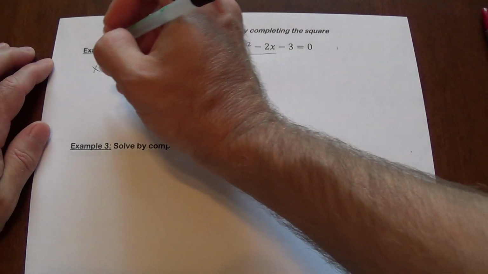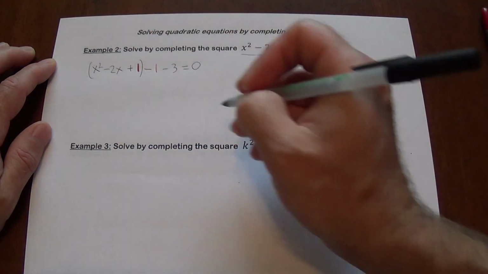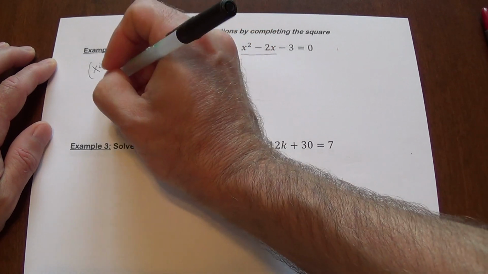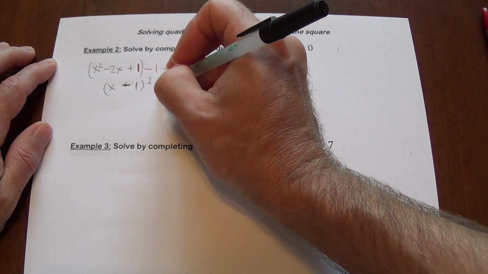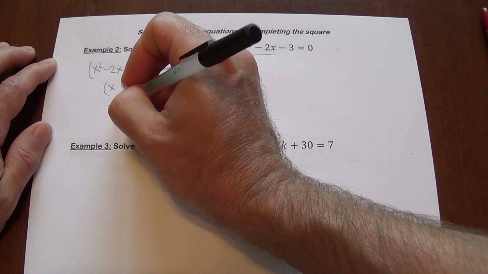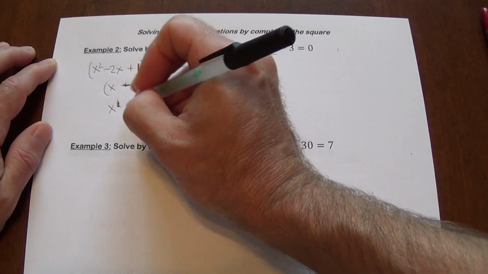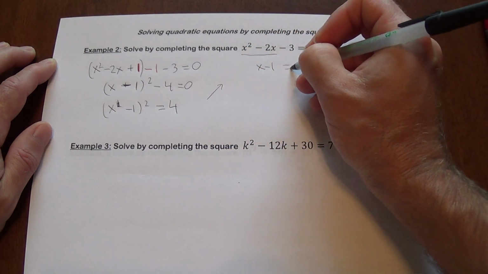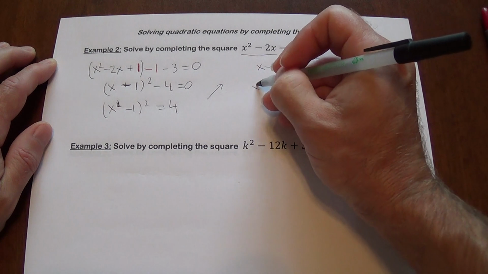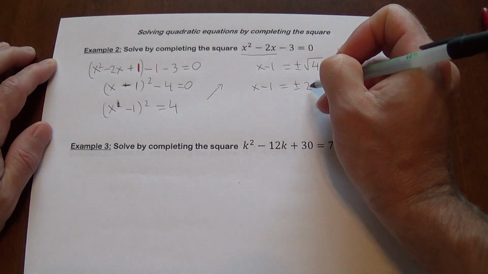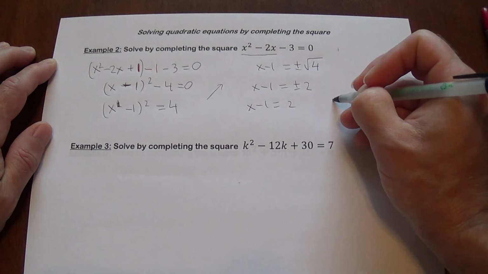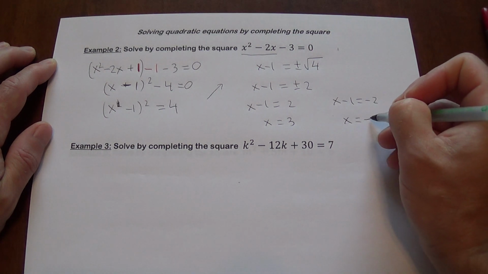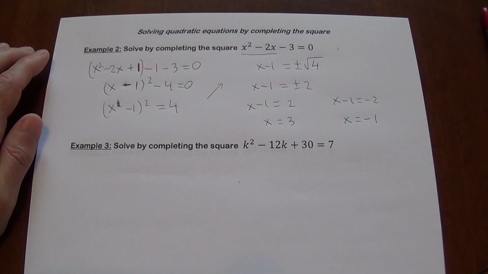So what does that do? This here is a perfect square trinomial. So it's x minus, because there's a minus here, minus 1 squared. Minus 1 minus 3 is minus 4. So we have x minus 1 squared equals 4. Continuing here, x minus 1 equals plus or minus square root of 4. x minus 1 equals plus or minus 2. x minus 1 equals 2. x minus 1 equals negative 2. We're going to end up with 3, and we're going to end up with negative 1. Correct?